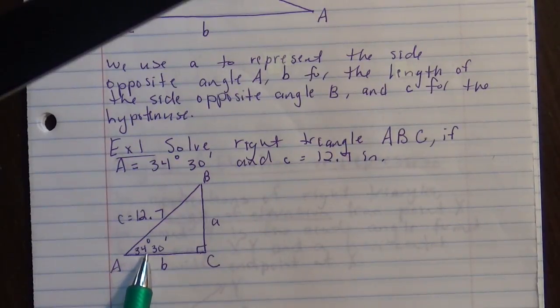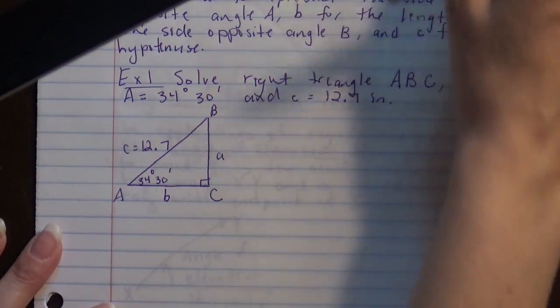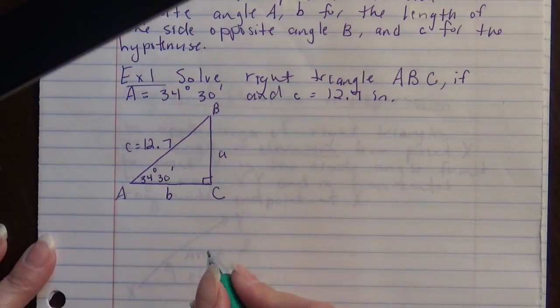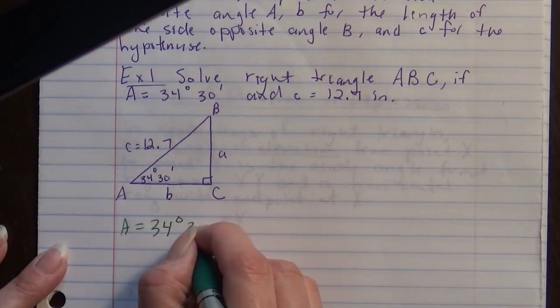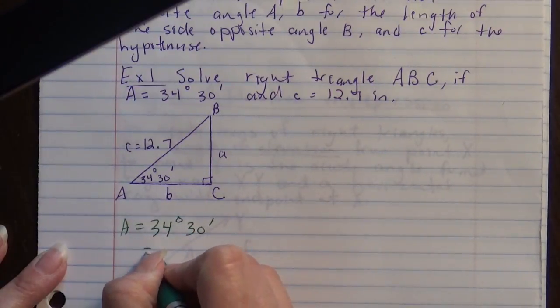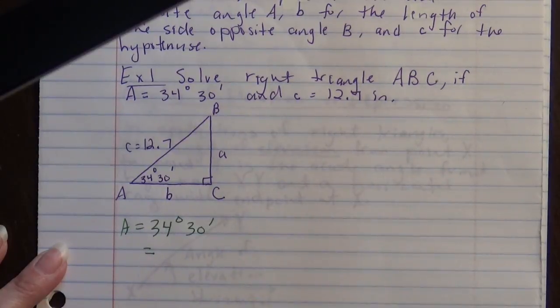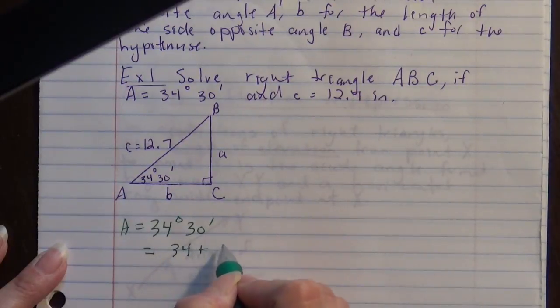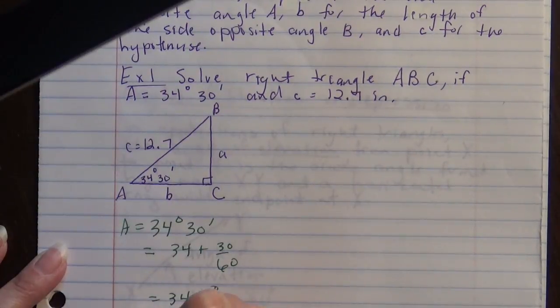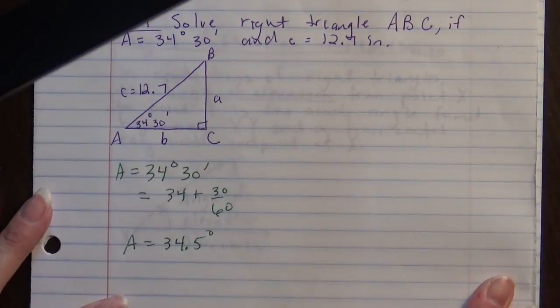We've got a measurement for angle A, and let's convert this into decimal degrees instead of degrees and minutes. And then when we get finished, we can convert it back. Most of us probably prefer to work with decimal degrees. So we've got angle A, 34 degrees, 30 minutes. You know that there are 60 minutes in a degree, so that's 34 plus 30 over 60, and that gives us 34.5 degrees. So we can use 34.5 for angle A.